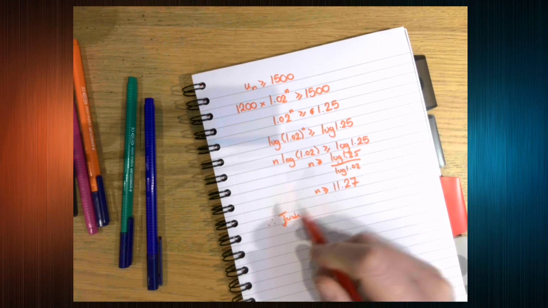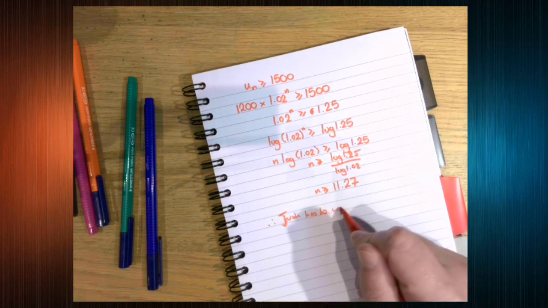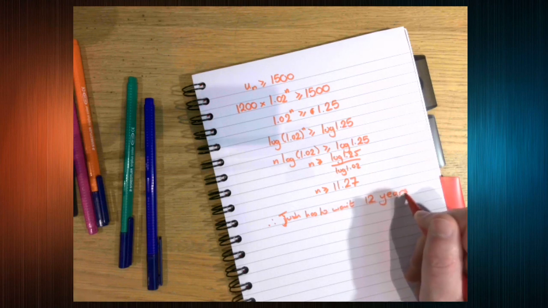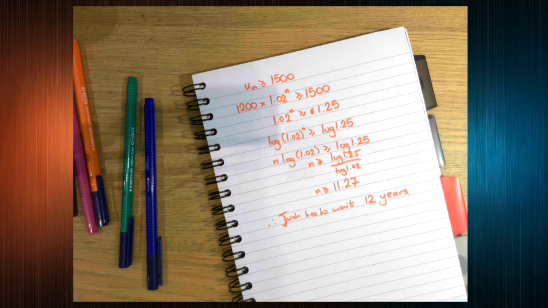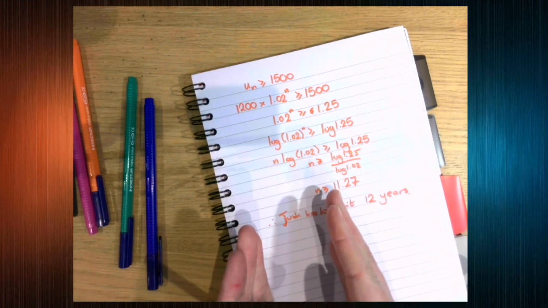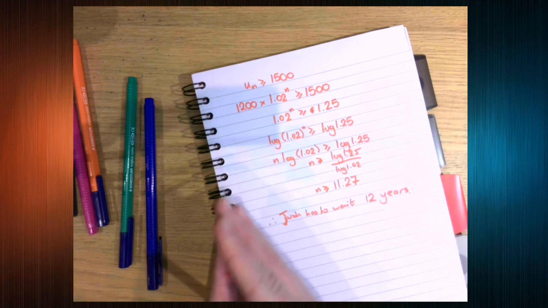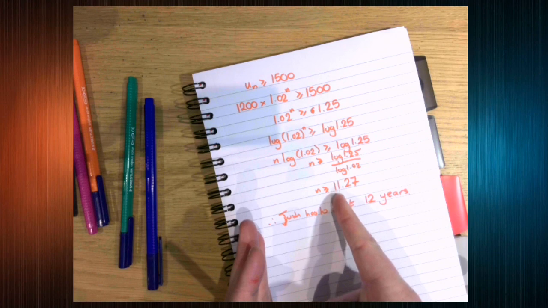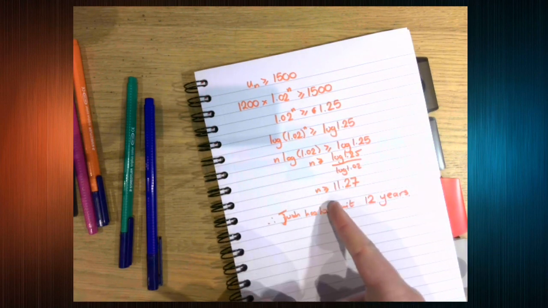Okay, so Josh has to wait 12 years, because in this case it is in the 12th year where this happens. Remember, the first year goes from 0 to 1, so the 12th year goes from 11 to 12. So he has to wait until the end of the 12th year, because at the end of the 11th year, the start of the 12th year, he doesn't have 25% extra.